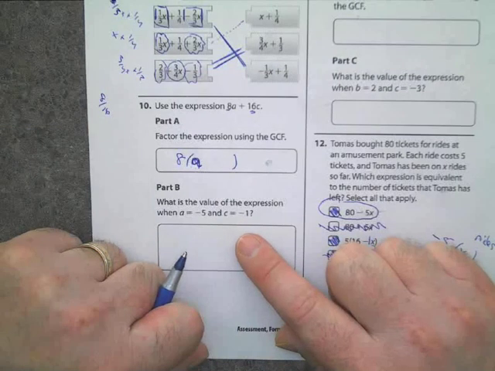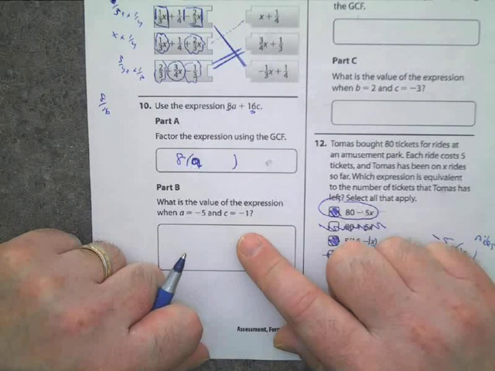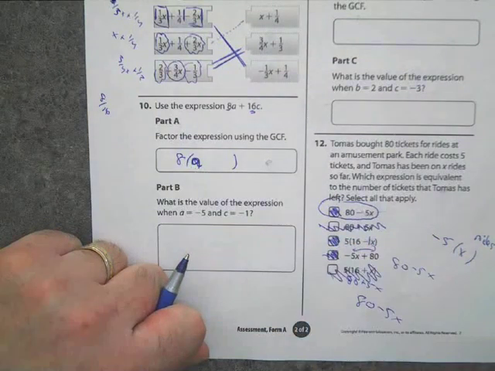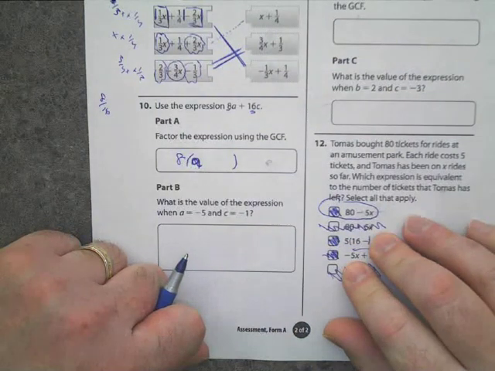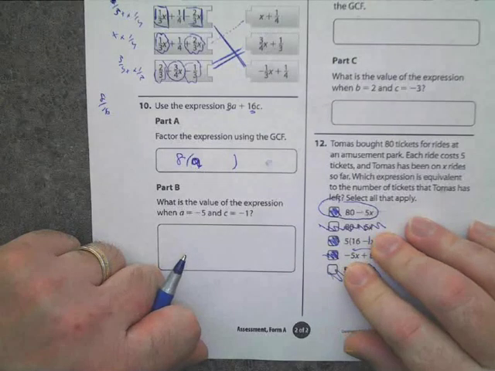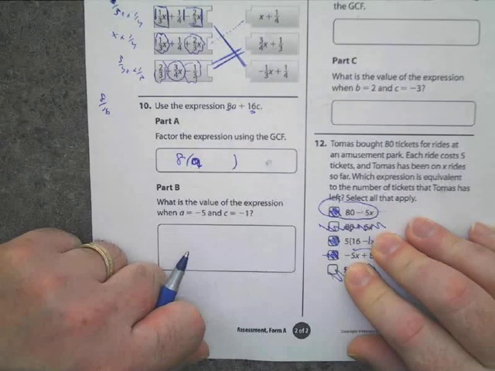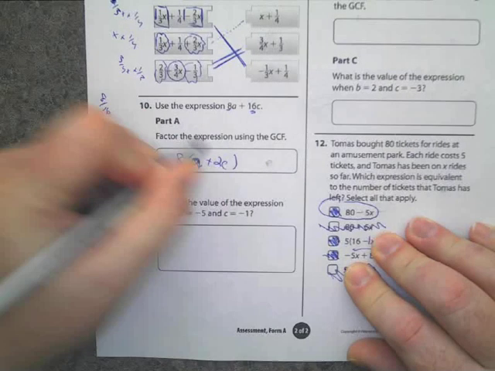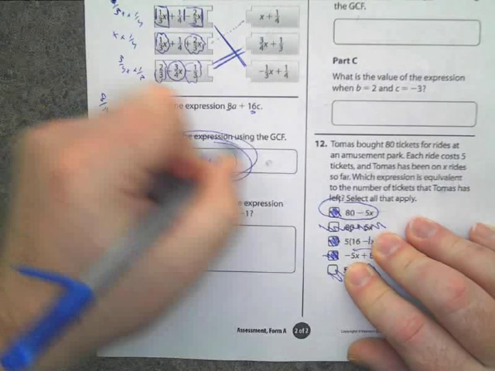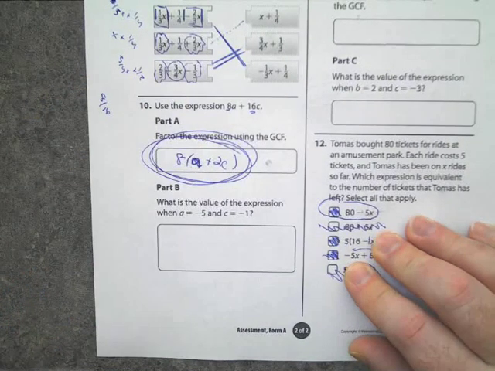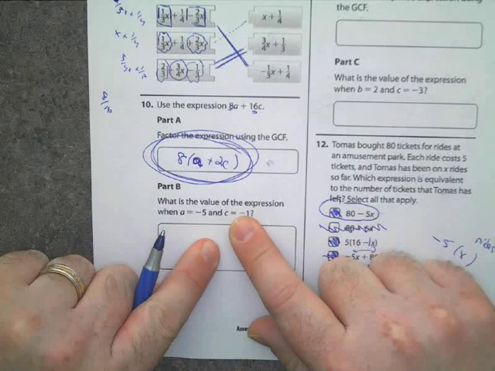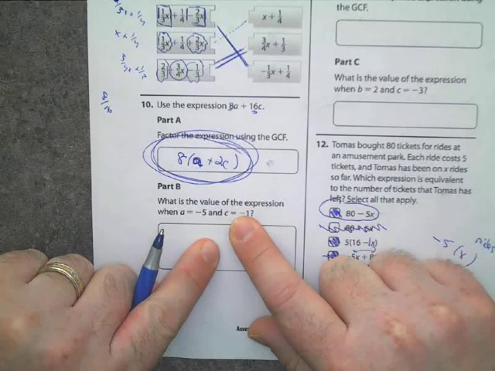Now, who wants to tell me how do I multiply 8 to make 16C? You're doing the distributive property in reverse. Trevor, what do I multiply by? 2. 2 what? C. 2C. Oh, yeah. Plus 2C. Now, this is done. Now, they're telling us to go solve this. You can solve it 2 ways.